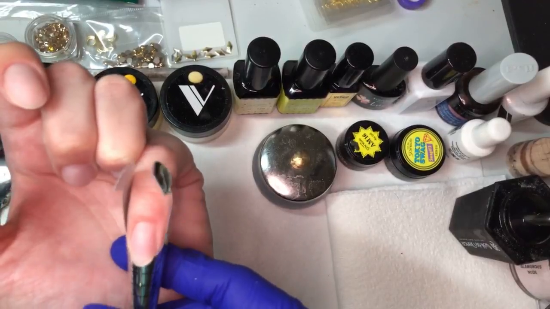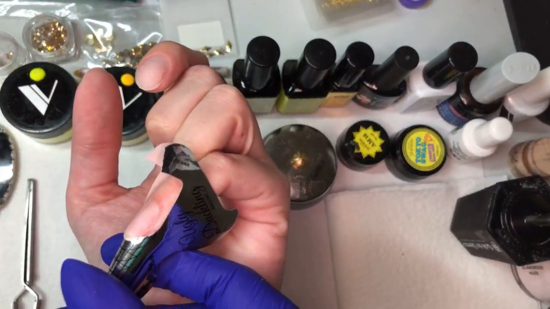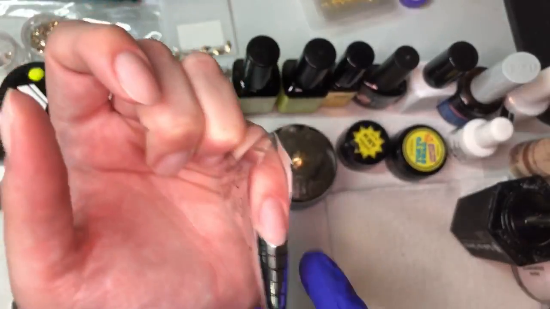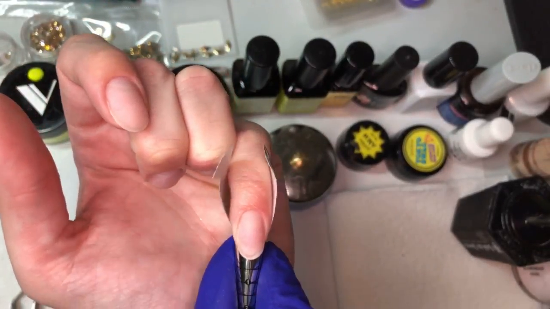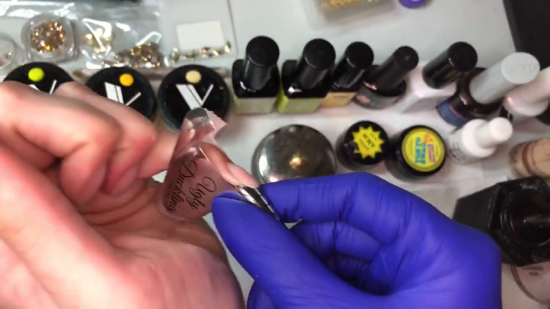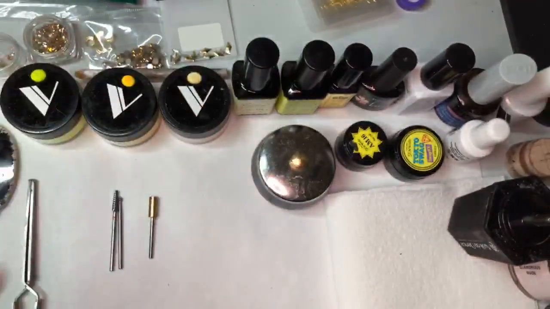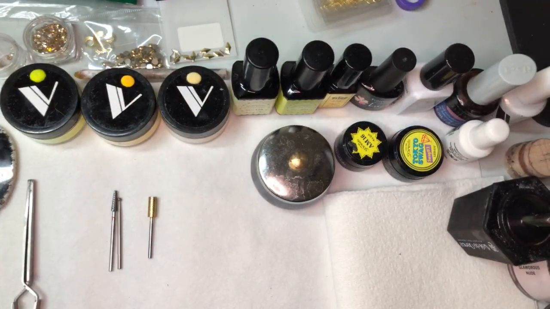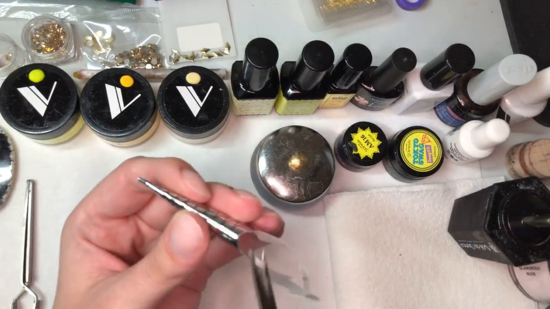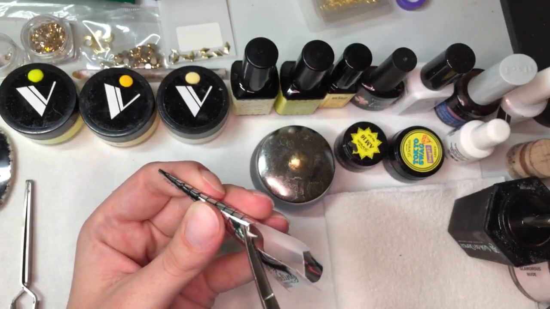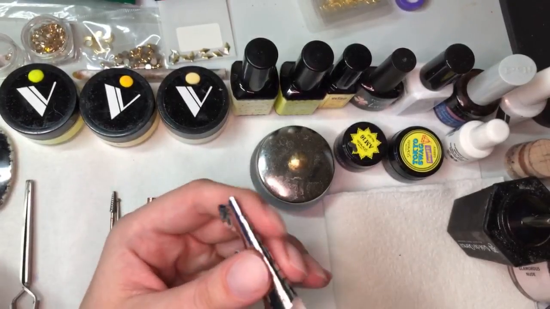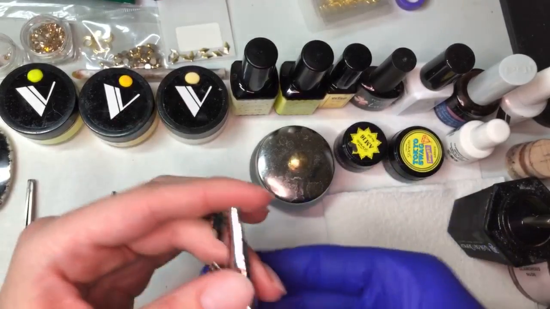Okay, so we're gonna put that there and see, now that is going to be fixed at the sidewall. But that one is still a little bit off, so I'm gonna cut a little bit more. I say a little bit, I just mean a little bit.